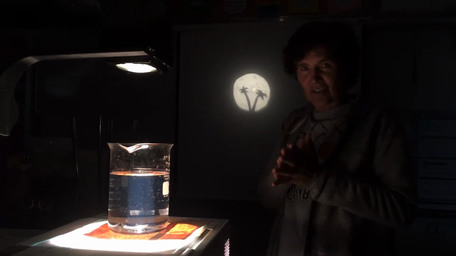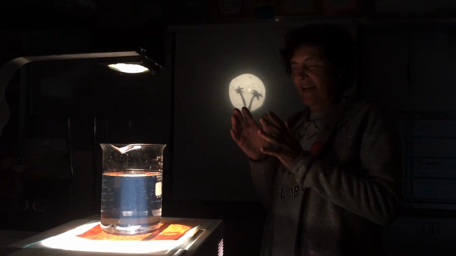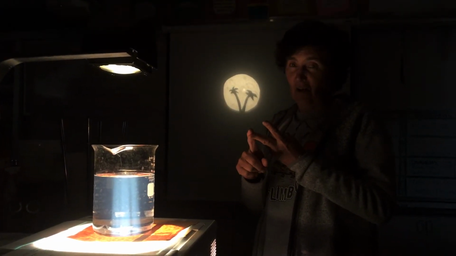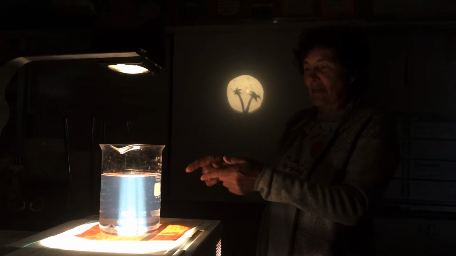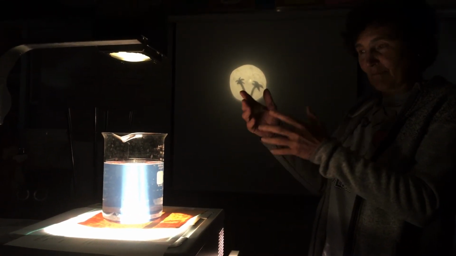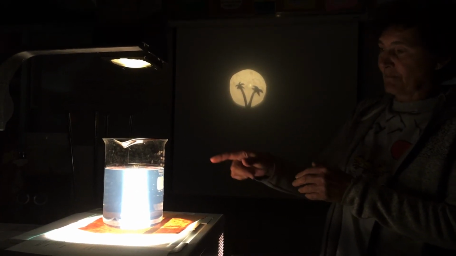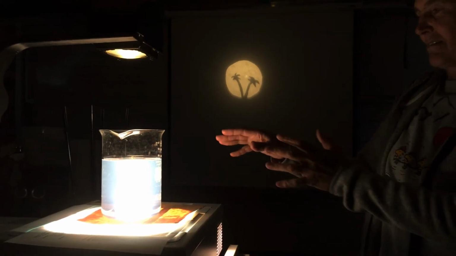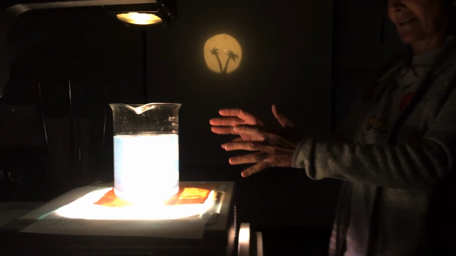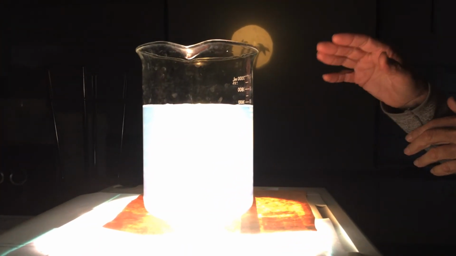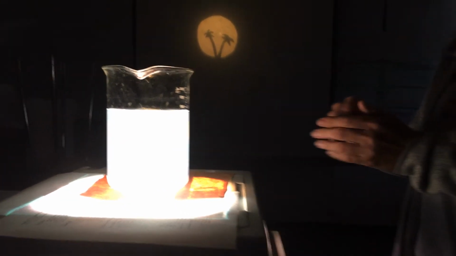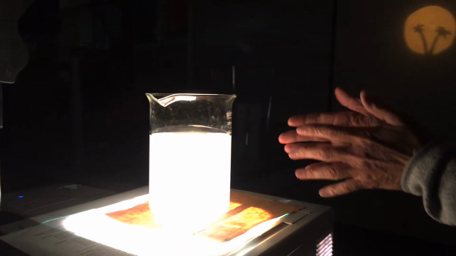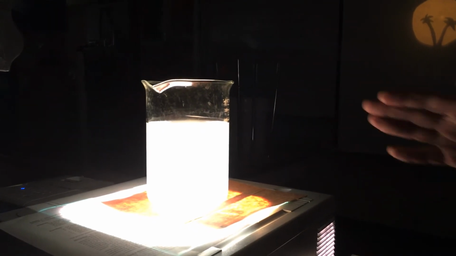A colloid isn't a solution. Let me give you an example. Milk is a colloid. Blood is a colloid. So you can see right now, as the sulfur is being separated from the sodium thiosulfate, you see the column of light is changing in color. That's because the little particles of sulfur are blocking the shortest wavelengths of light produced by the overhead projector. And the shortest wavelengths of light are the blues and the violets, but we see the blue showing up here.